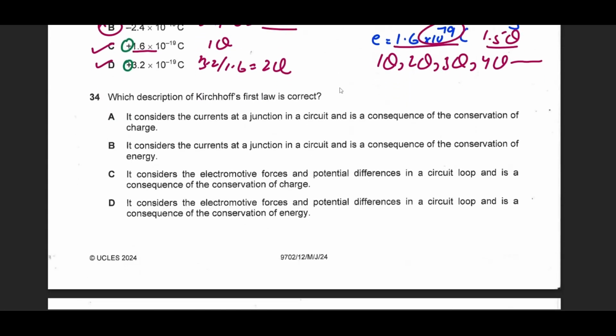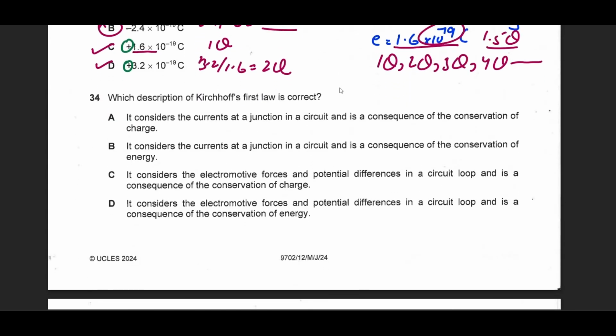Does not matter. Question number 34. What is Kirchhoff's first law? So first law is about the current entering a junction being equal to the current leaving a junction. So he says it's about current. Okay, so the first options A and B are about the first law. When he discusses electromotive force, this is going to be about the second law. So we can ignore options C and D for this question.